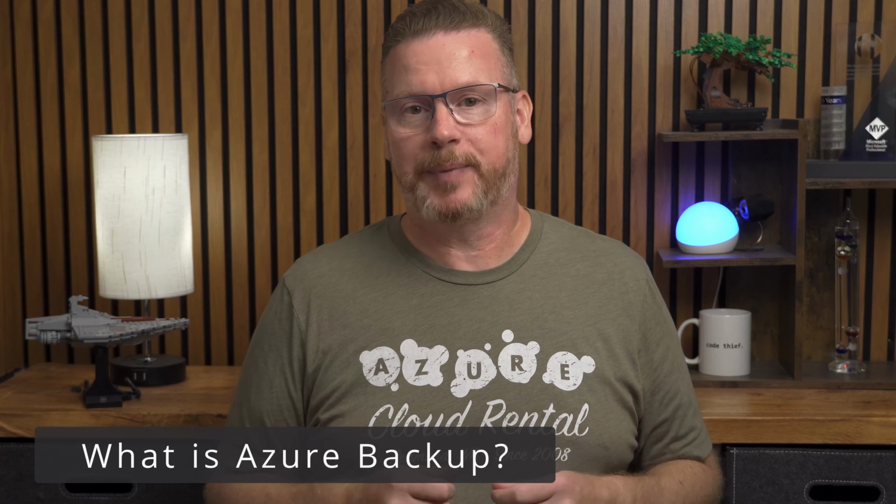And a fair warning, there's a lot of information coming your way, because having a solid understanding of the Azure Backup service is important to designing reliable and resilient cloud environments. So what exactly is Azure Backup?